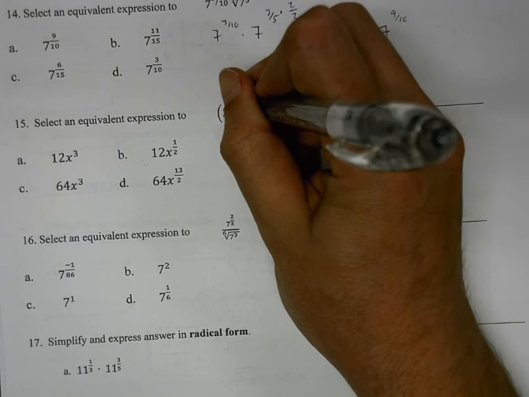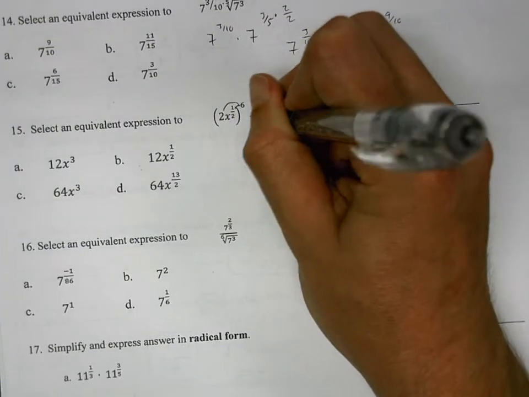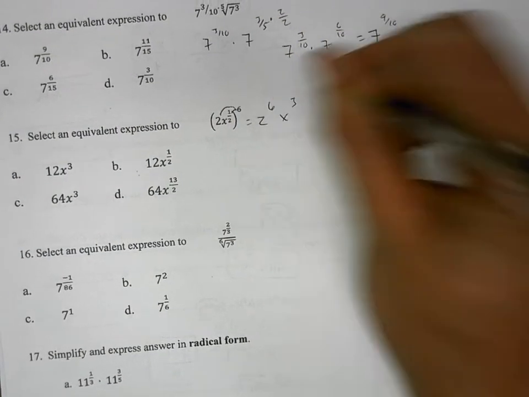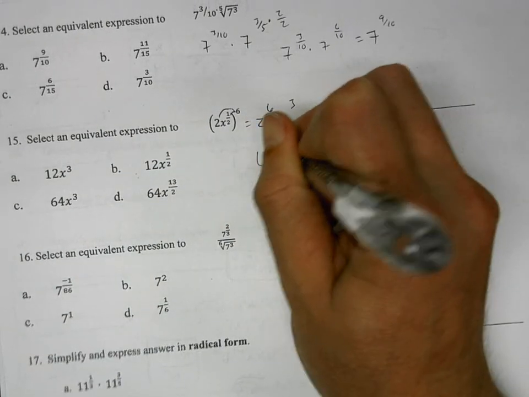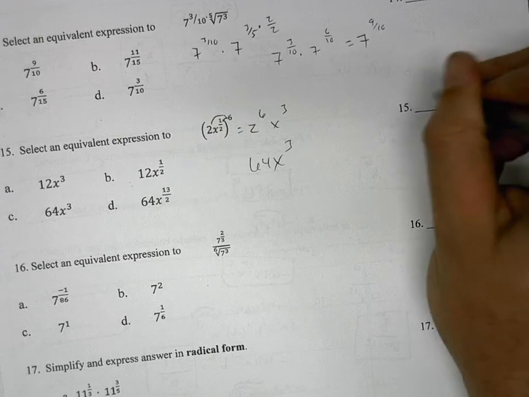15. Distribute that to the exponent, so this is 2 to the 6th power, x to the 3rd power. And 2 to the 6th power becomes 64, which is an answer of C.